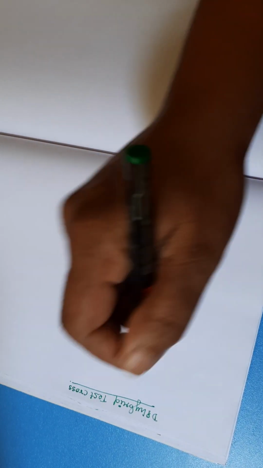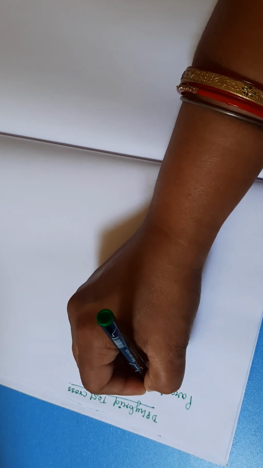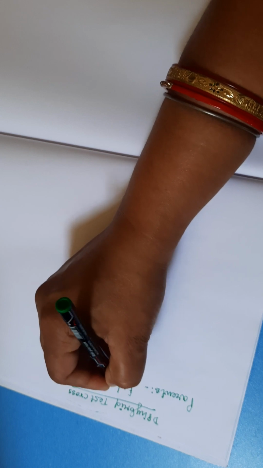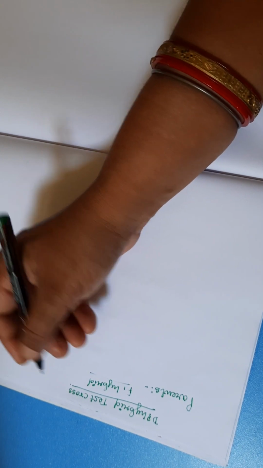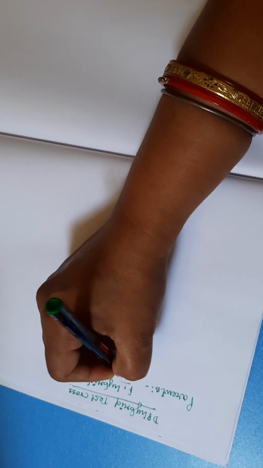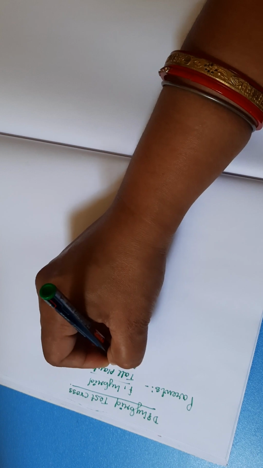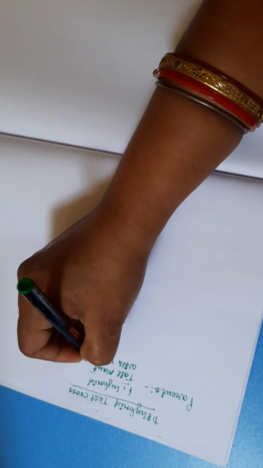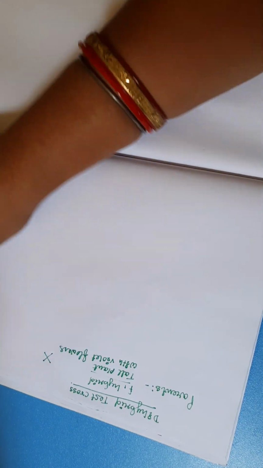Let me carry out the simple one. Because I am directly writing the test cross, the parents will be the F1 hybrid. Let us take the famous example, that is a tall plant with violet flowers. It will be a tall plant with violet flowers. It will be crossed with the homozygous recessive parent.